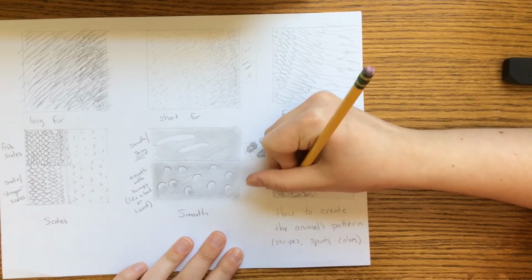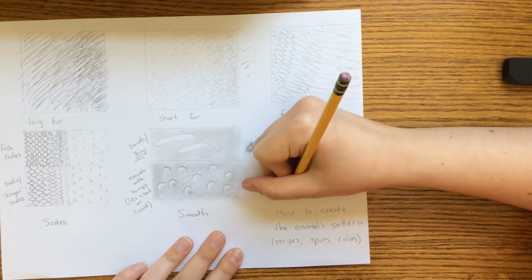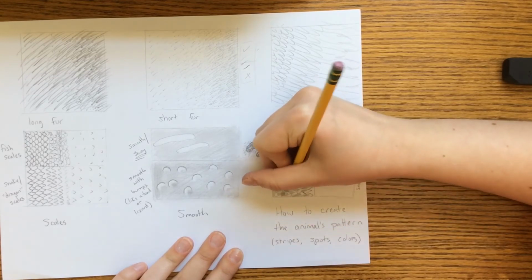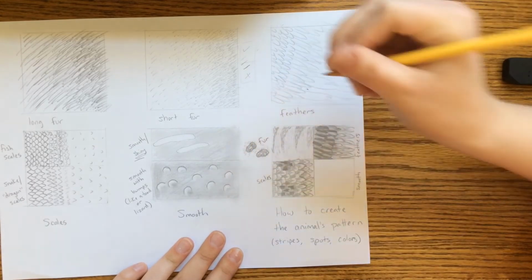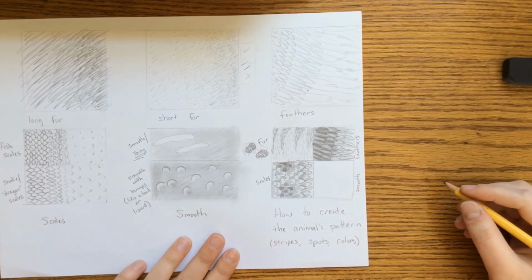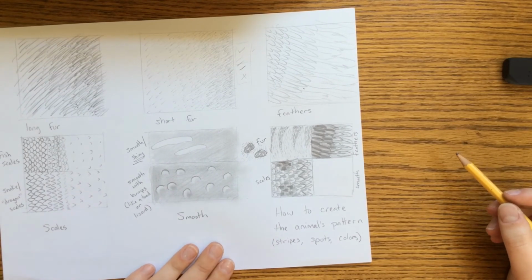Now I'm going to add some spots just so that you can kind of see. Some animals with scales will have spots or stripe patterns, and to represent that, I'm just choosing a few of the scales that are going to be inside of that spot, and those are the scales that I'm going to color in a little bit darker.